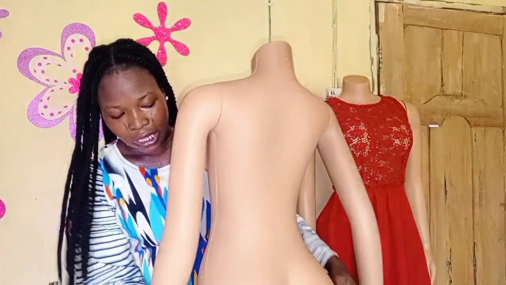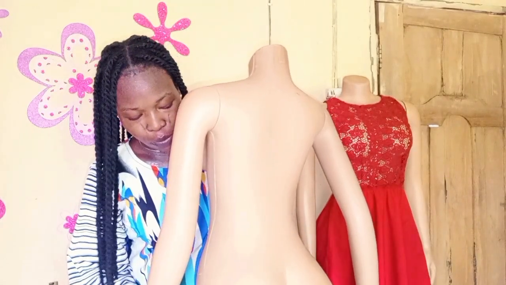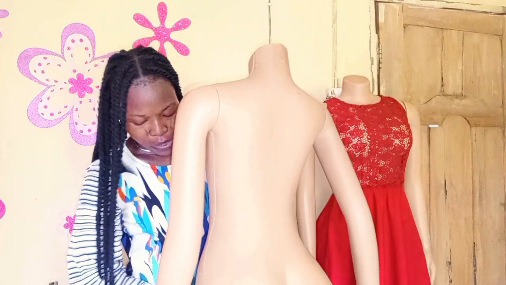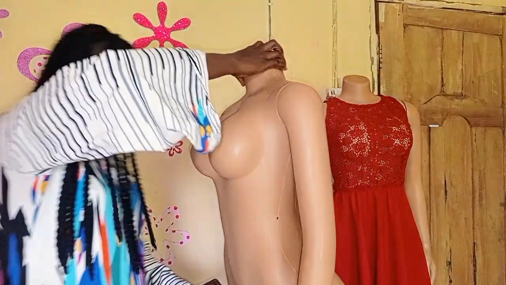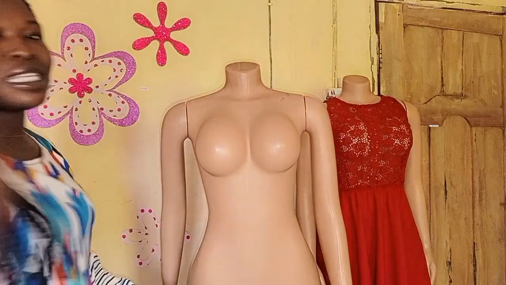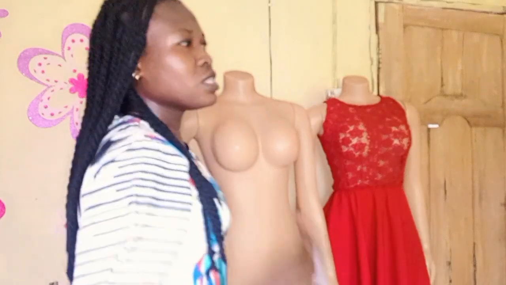Okay, now to the hip measurement, you place your tape on the most prominent side of your hip, on the most prominent part of your hip, and make sure it is straight. Okay, so when you do that, make sure it is on a straight line like this, and this is how you get your basic measurement. It is pretty easy and pretty simple. All you need to do is to learn and put in the work, and you'll be glad you did.